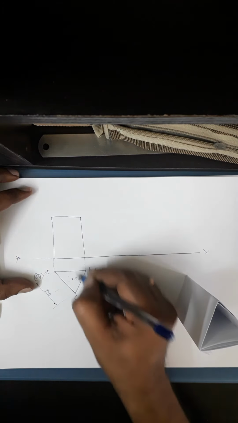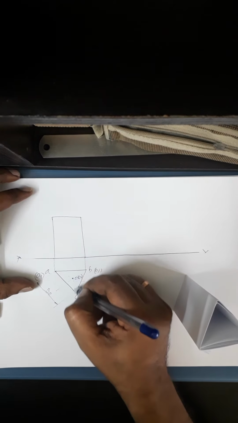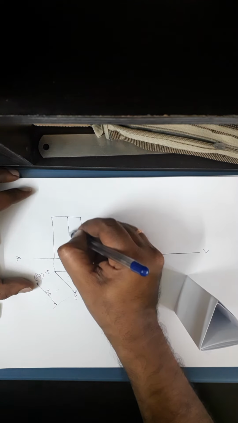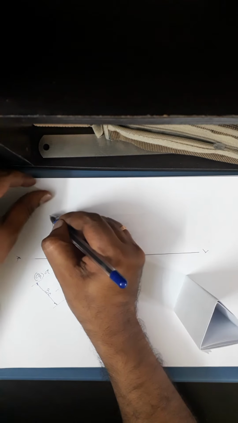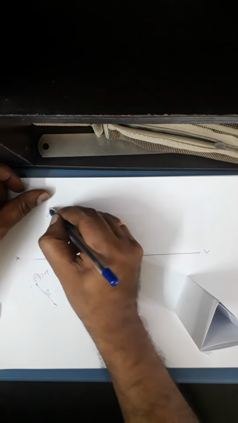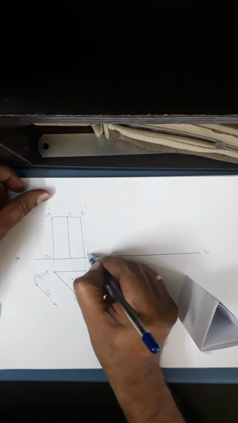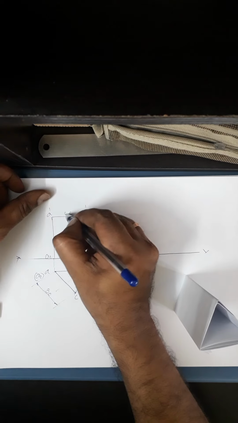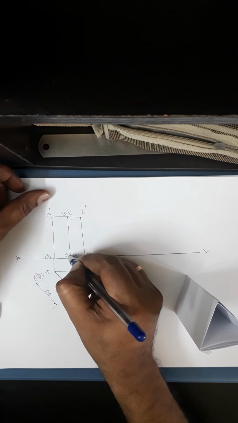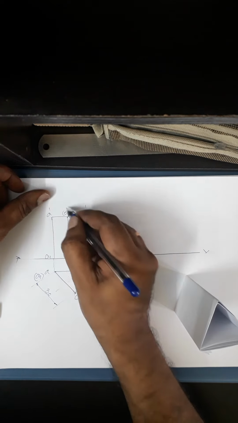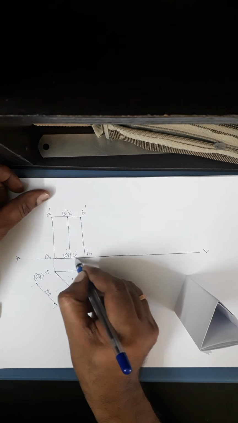If I project, the line and the axis will coincide. Then this will be the edge. So this is a, b, c with all dashes, and this is a1, b1, c1, o and o1 dash. Then this will be the view for this position.